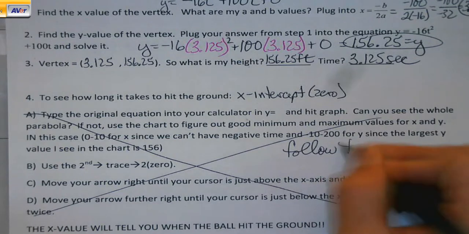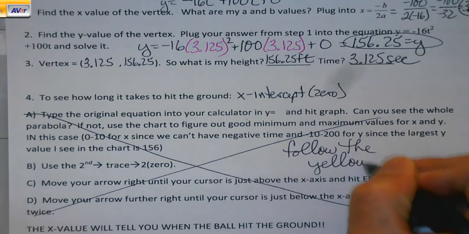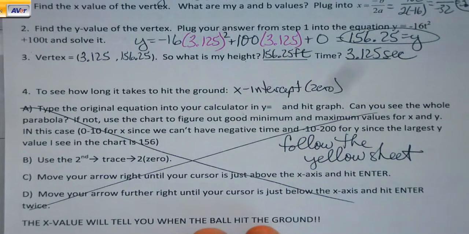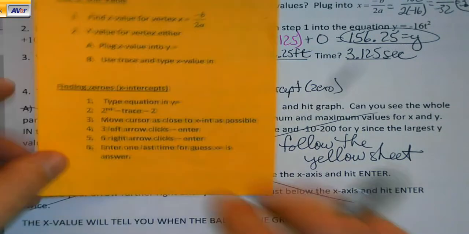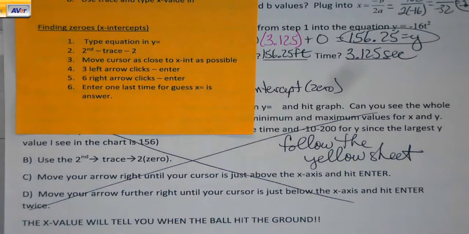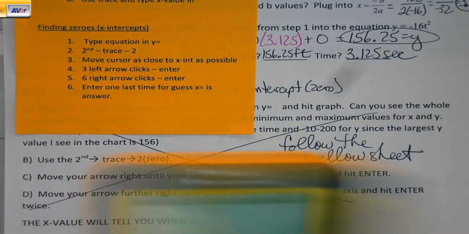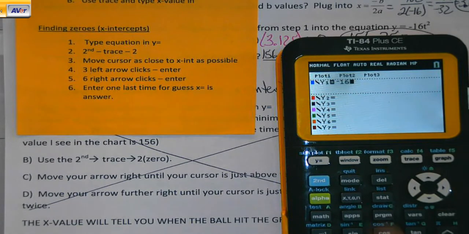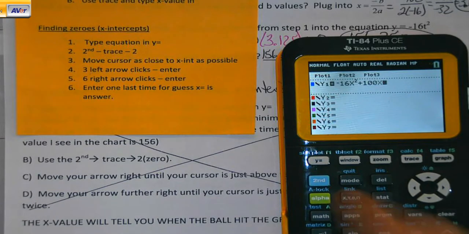Follow the yellow sheet. The yellow sheet is much simpler for what we're going to be doing. And like it says down here at the bottom, the x value, once I follow the yellow sheet, is going to tell me when the ball hits the ground. So if I bust out my yellow sheet, finding zeros, finding x-intercepts, we are going to go into y equals. We are going to take that original equation, negative 16x squared, because we don't have a t to work with, plus 100x plus 0.